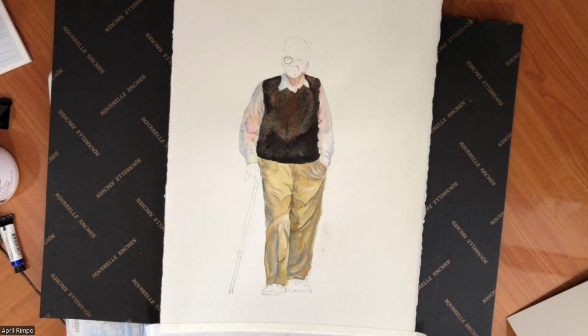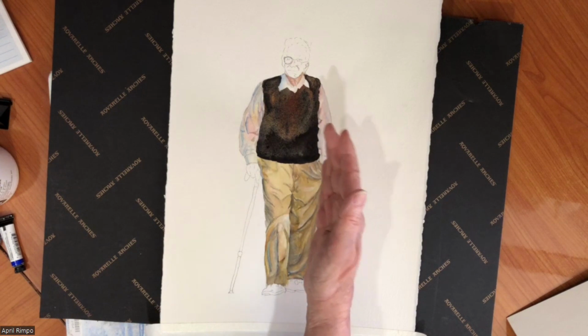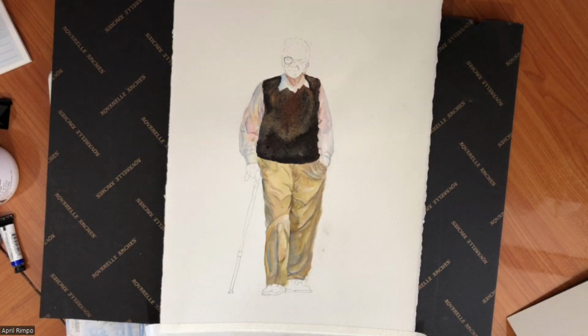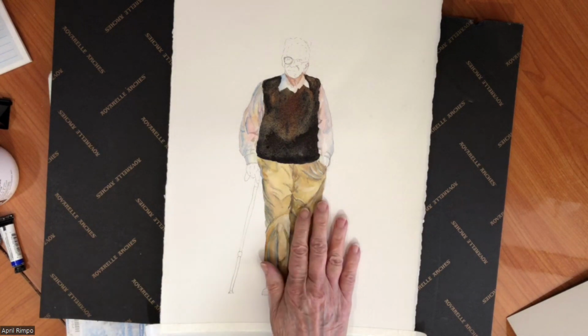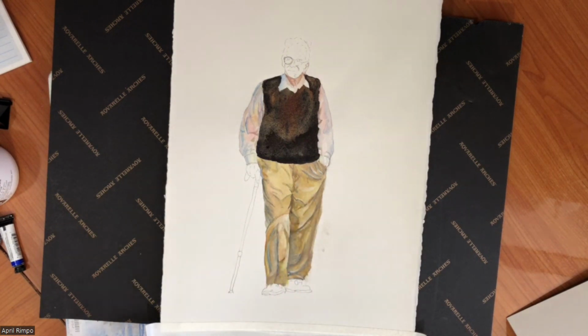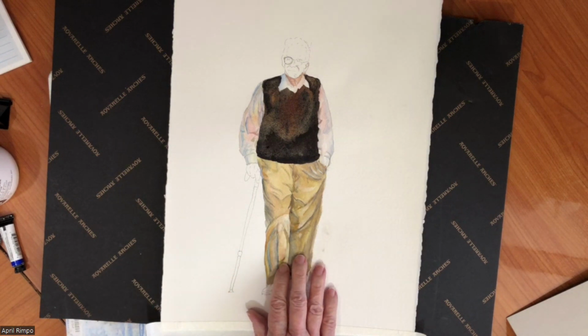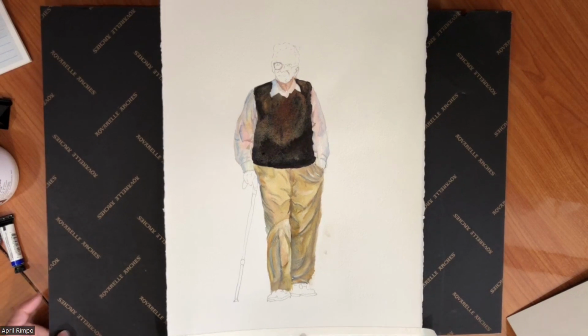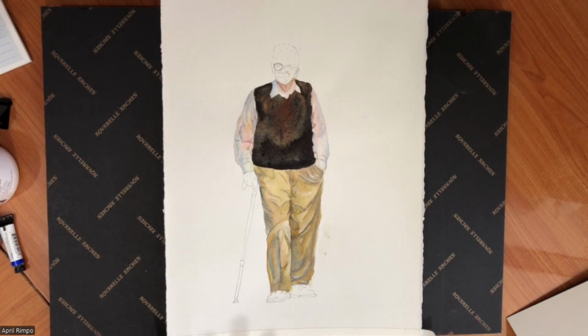You want to get the contours of the clothing just like you want to get the contours in the face. And so during the first day, we're going to look at the natural skin colors, and we're also going to look at how to do folds in clothing. All right, so that's day one.